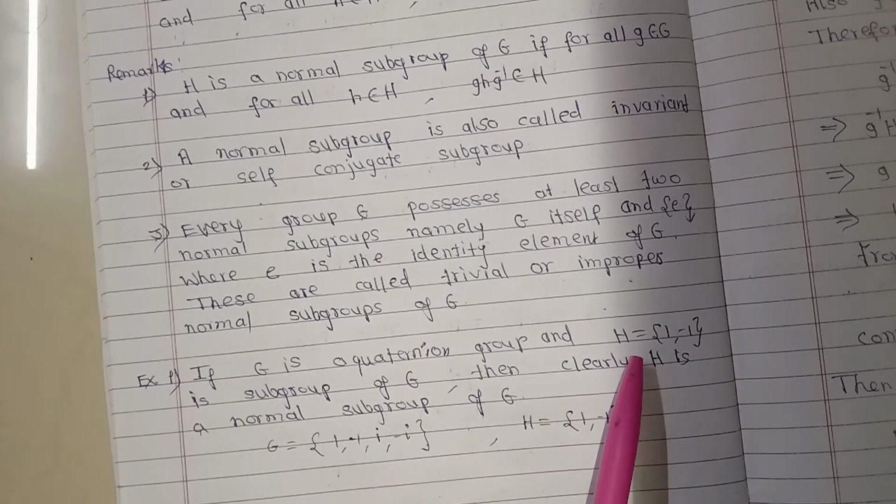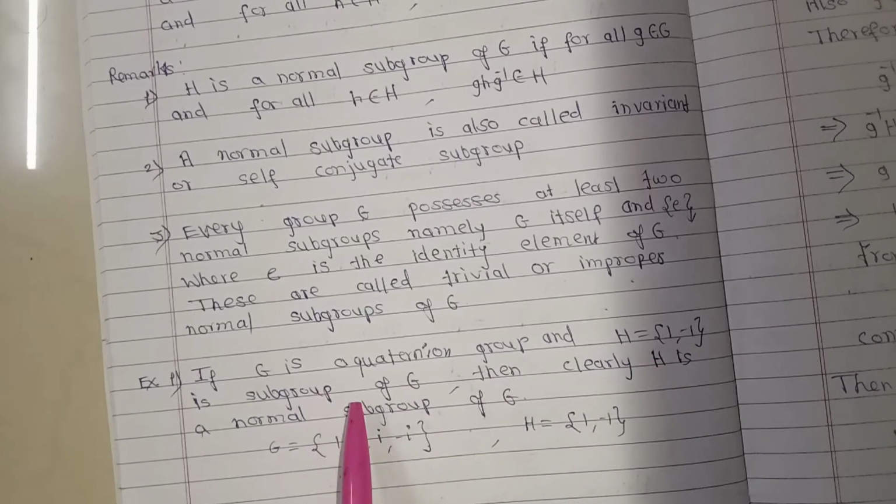That means H equal to {1, minus 1}, only two elements are there. H is a subgroup of G.